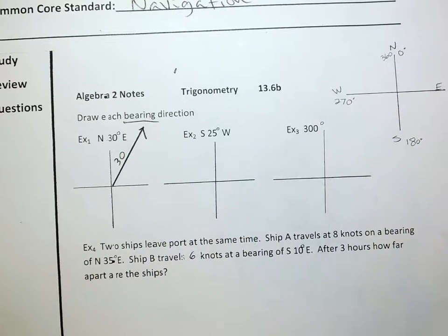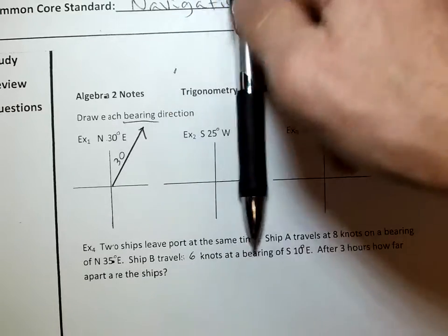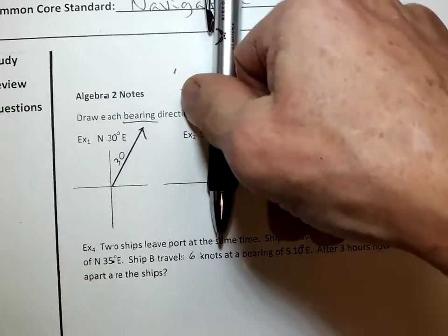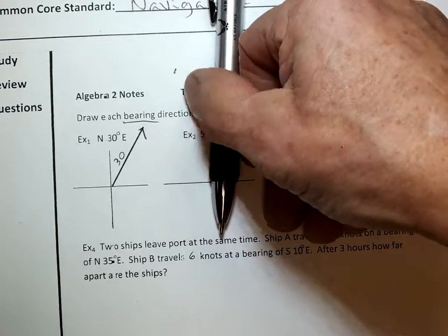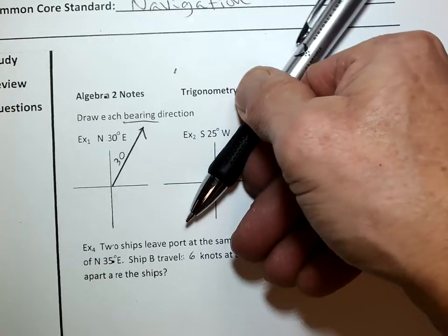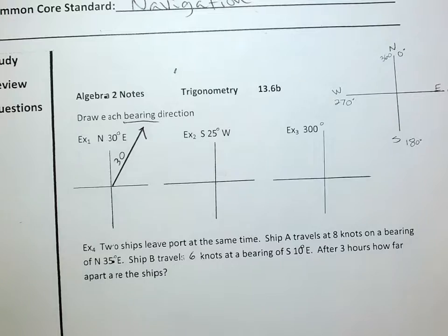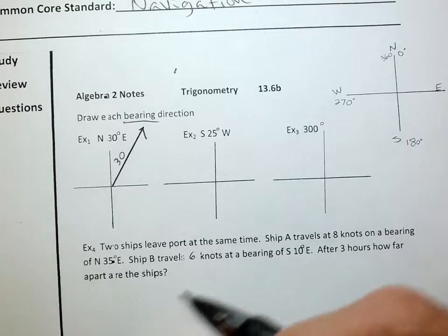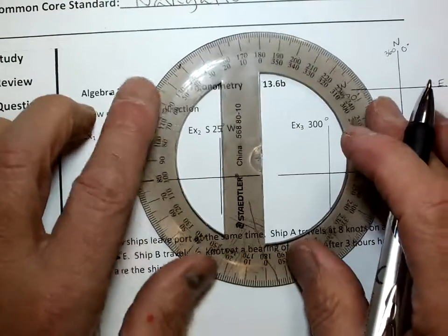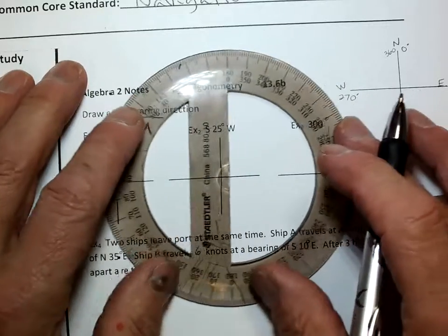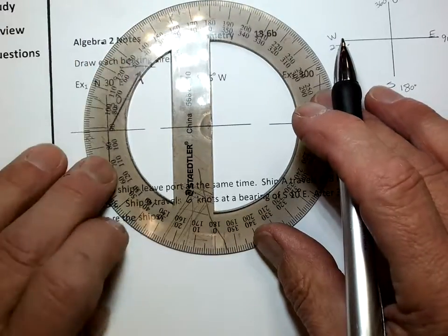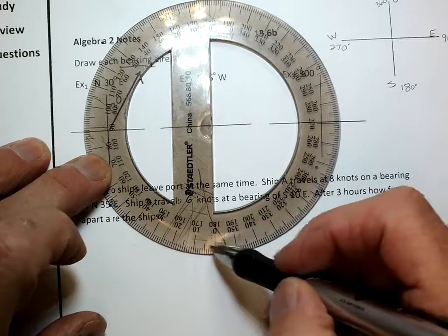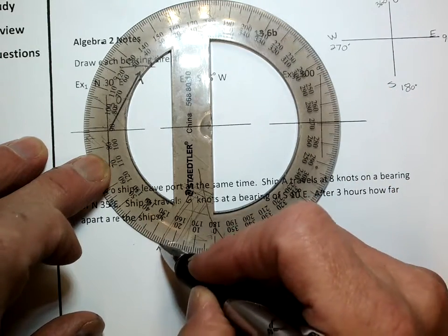Example 2 starts at south. So we're looking south, and then we rotate 25 degrees towards the west. I'm going to zero myself out at south, and south is 0 there. And then I'm going to rotate 25 degrees towards the west.